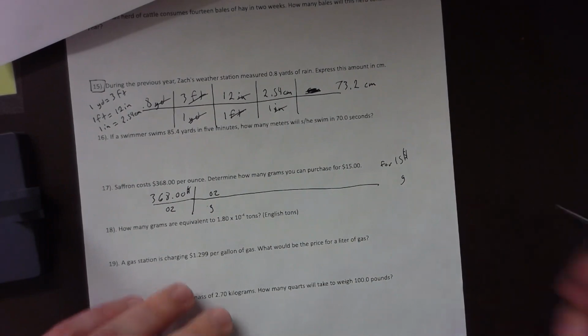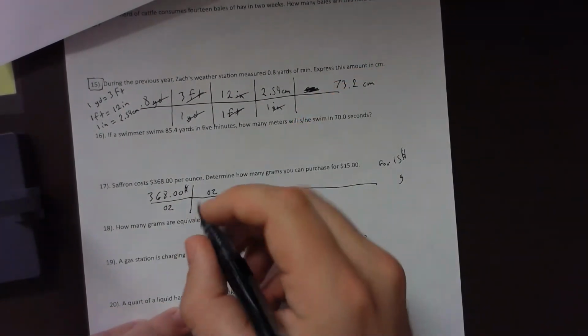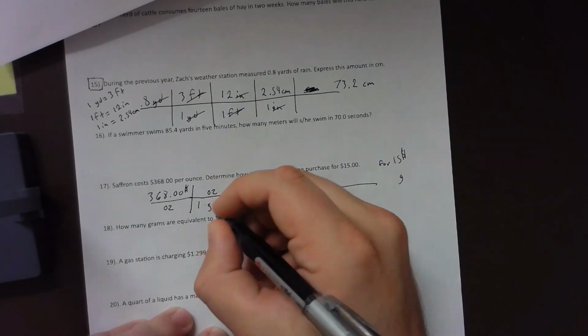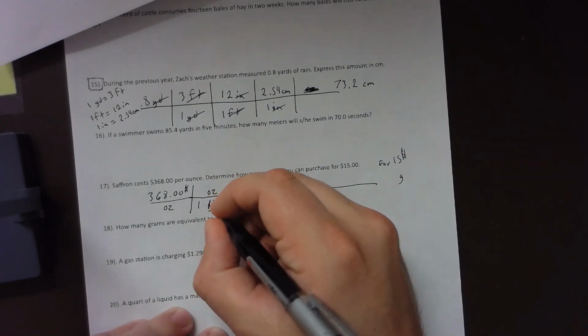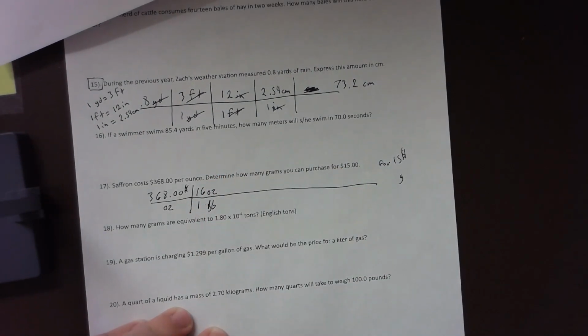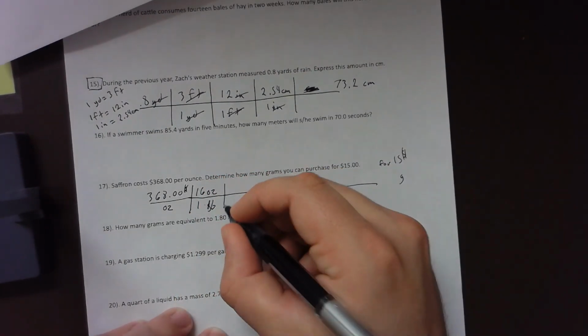So we don't need to start with ounces and grams. We need to go with pounds first. So we see that there are 16 ounces in 1 pound.